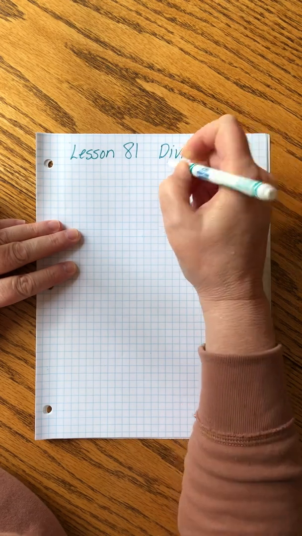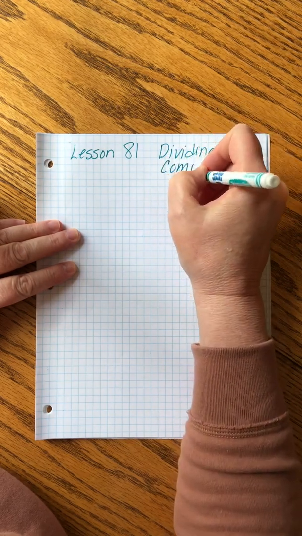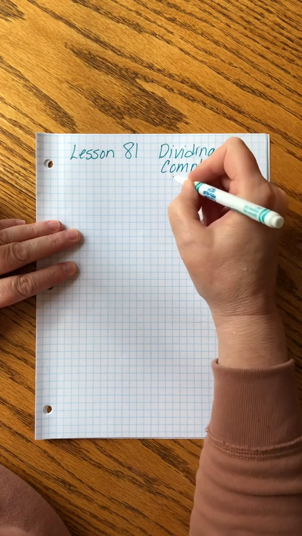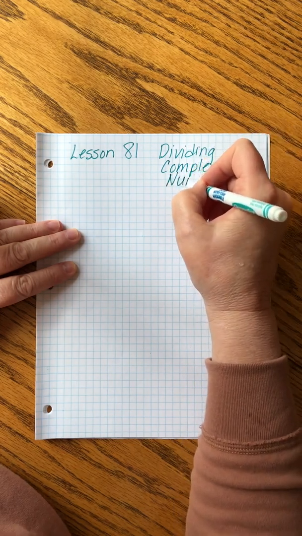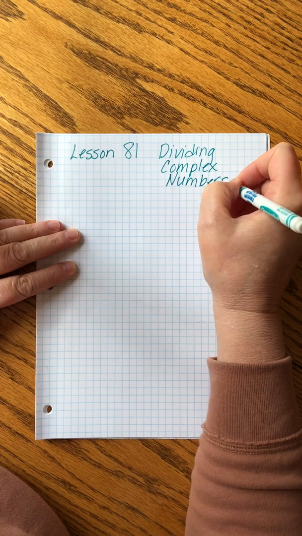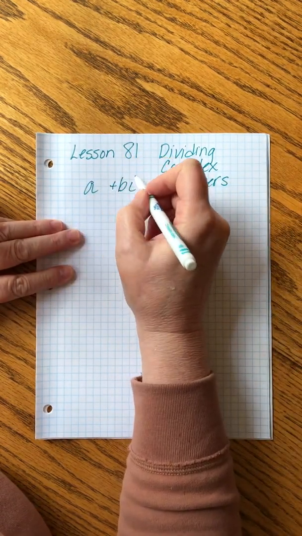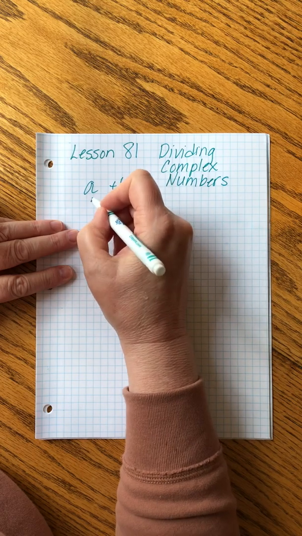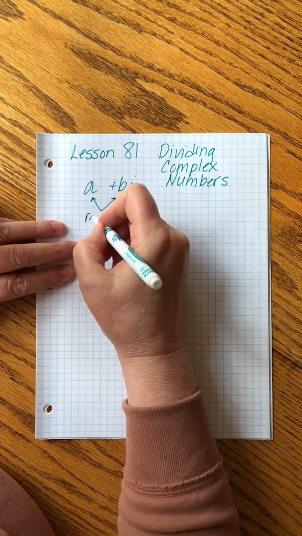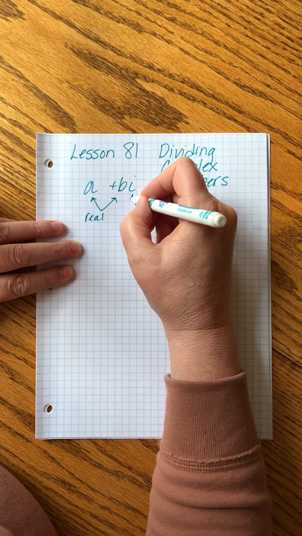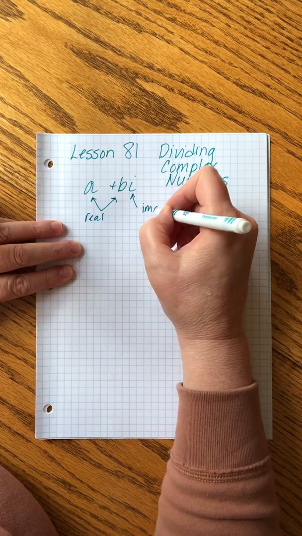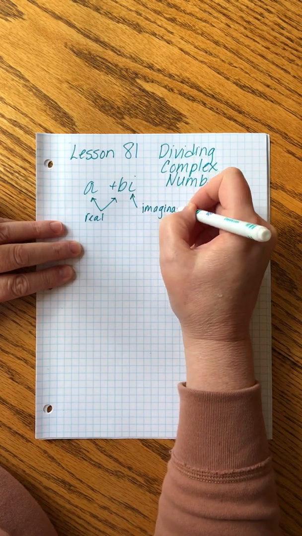Dividing complex numbers. What is a complex number again? Oh, right, it's this. It's a plus bi format where a and b are real numbers and i is an imaginary number.